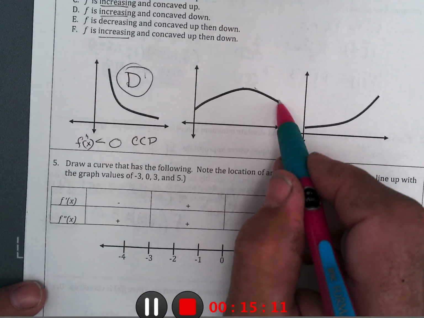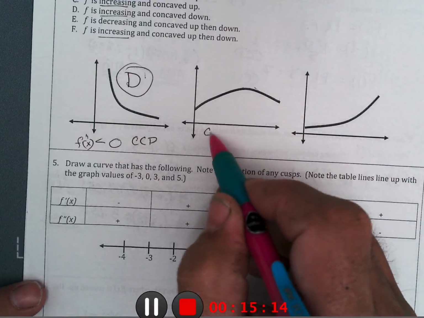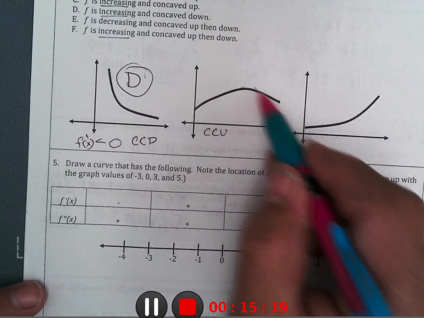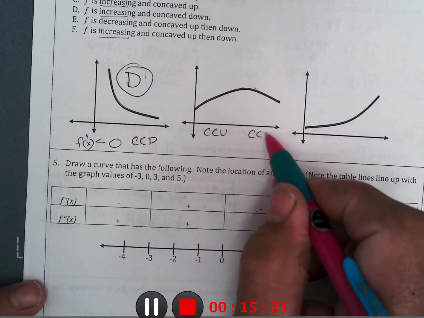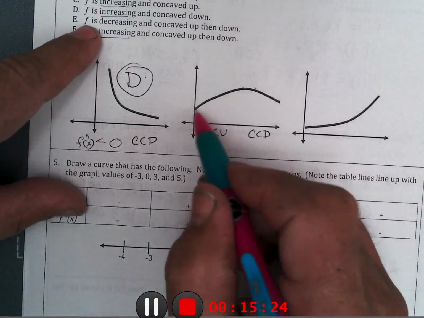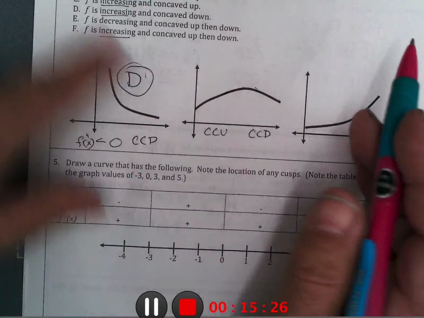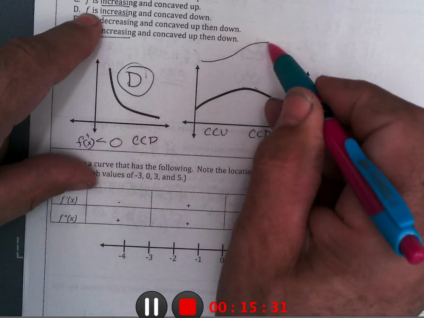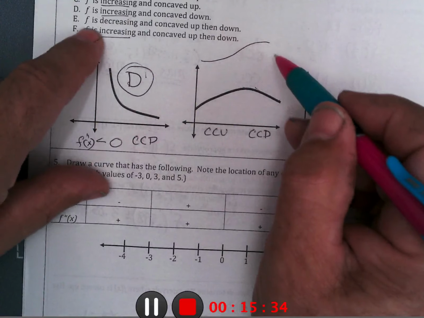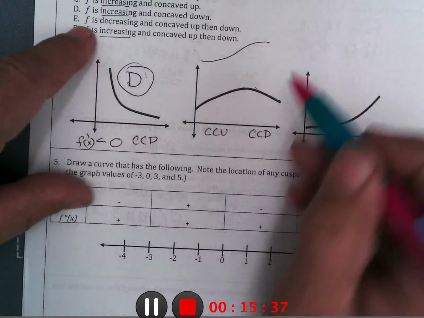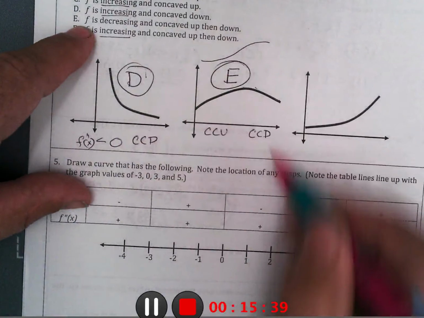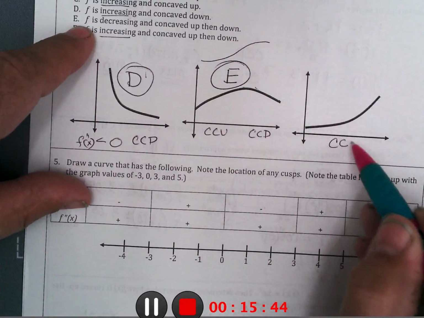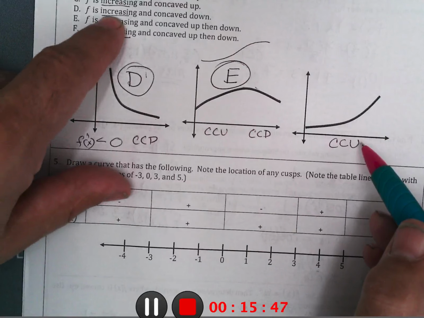This one, it's positive slope and then it's negative slope. So it's concave up because the second derivative is positive, and then the second derivative is negative, so then it's concave down. So always positive slope, concave up, and then concave down, but increasing the whole time. Concave up, then down. So that's letter E. This one has always got a positive slope, so it's always concave up and increasing, which is letter C.